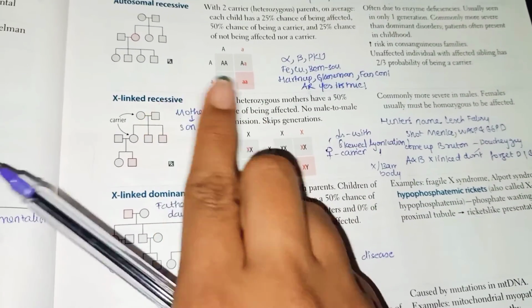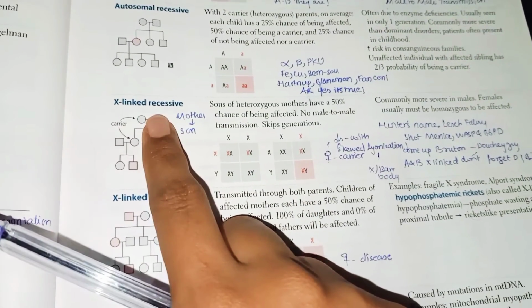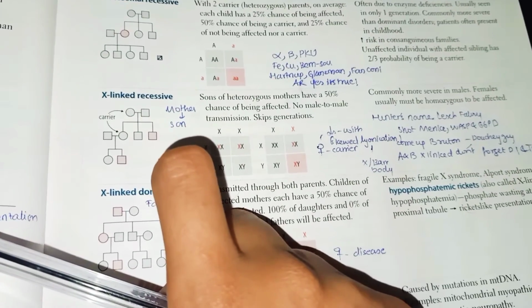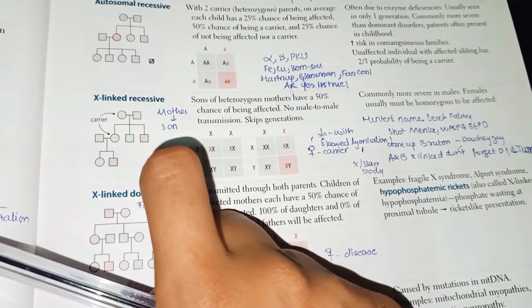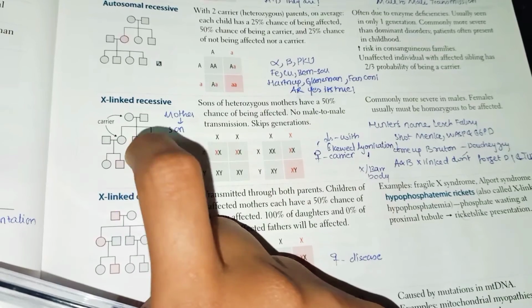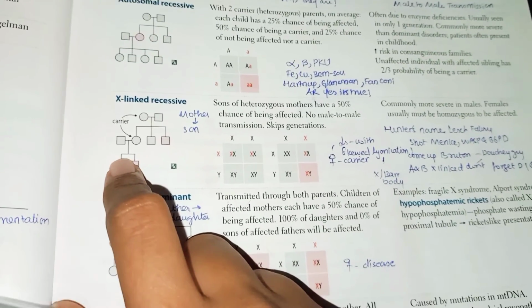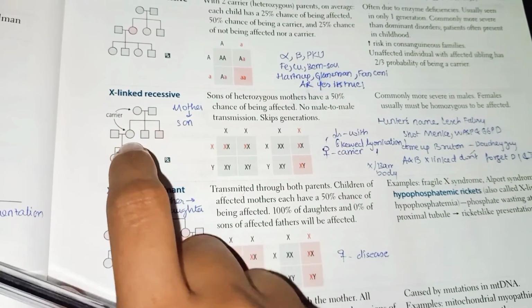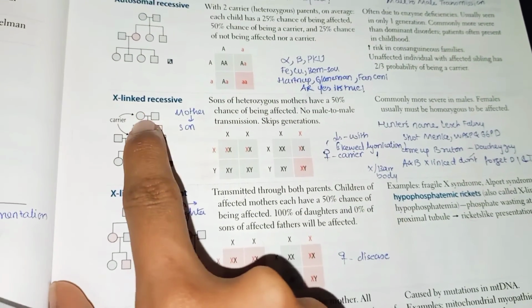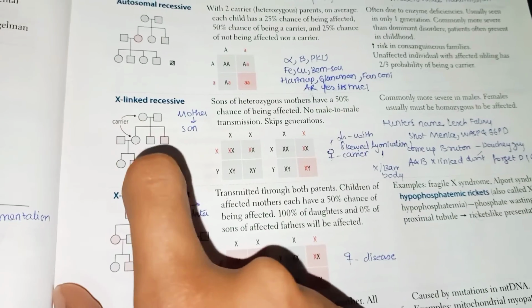And you know already recessive is 25%, and it's X-linked. Okay, X-linked recessive. And here also we have another clue to find out this chart. Again, mother to son. You can see here, mother is affected and it is passed to the son. From mother, son got the disease. That is a clue here.